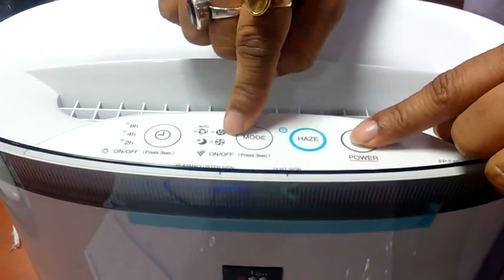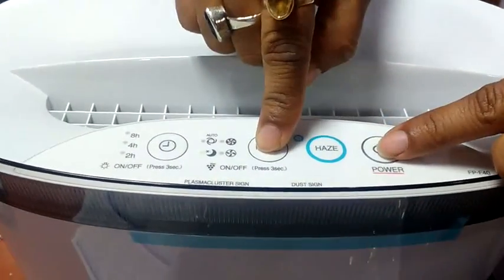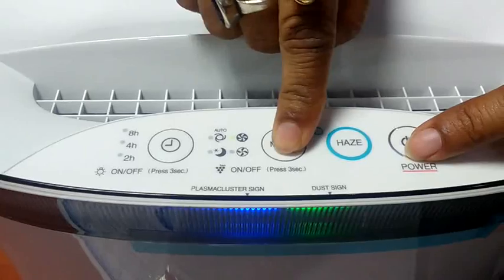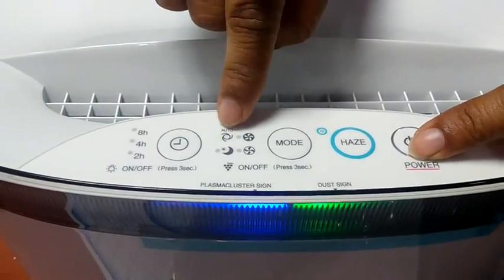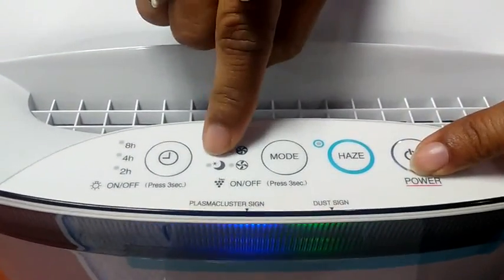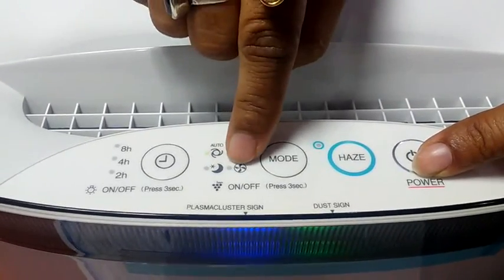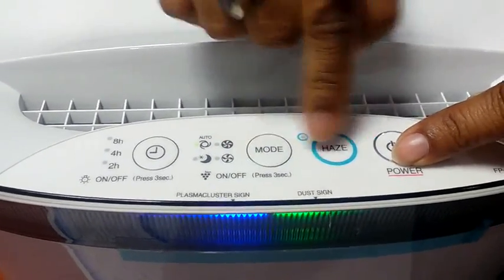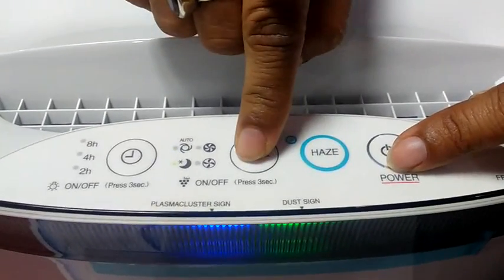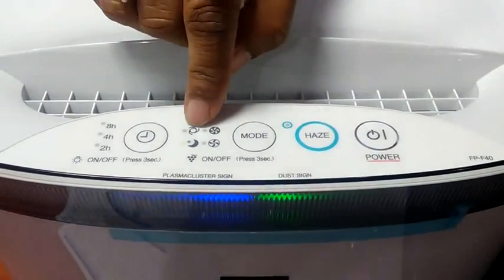Now let us see the various modes. As you can see, there are 4 modes here. One is an auto mode, one is a night mode. This is the night mode. Then there is a medium fan speed, then there is a high fan speed. Now let us see what is the meaning of auto mode.